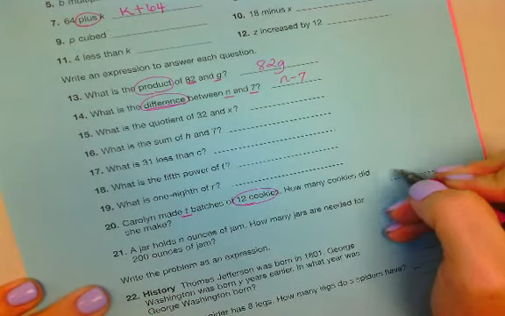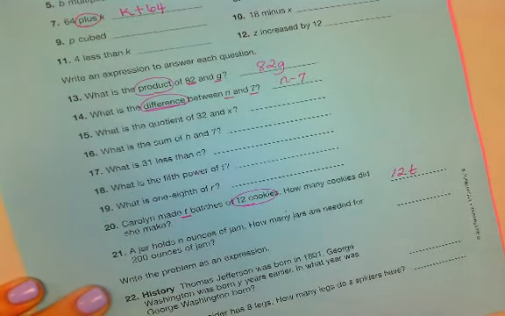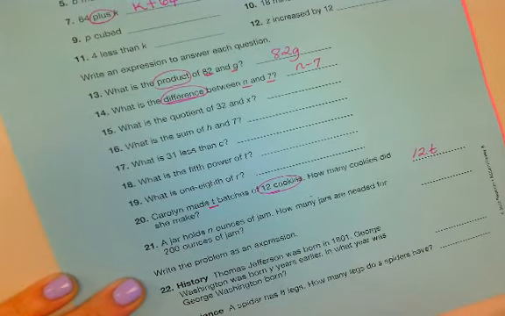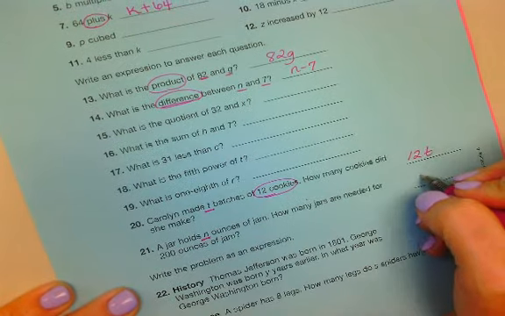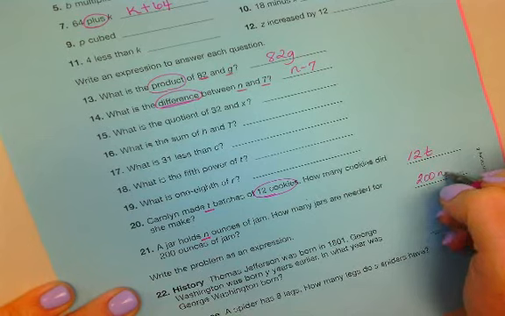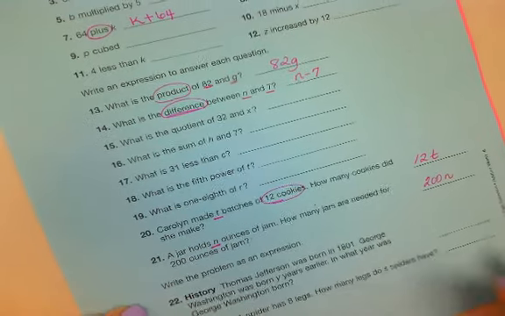In this case, it would be 12T. A jar holds N ounces of jam. How many jars are needed for 200 ounces of jam? So again, we're looking at 200 over N.